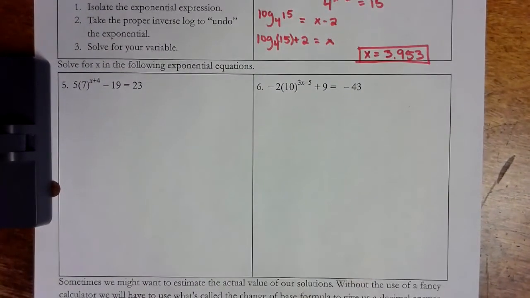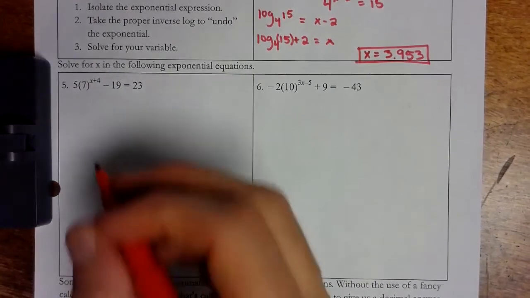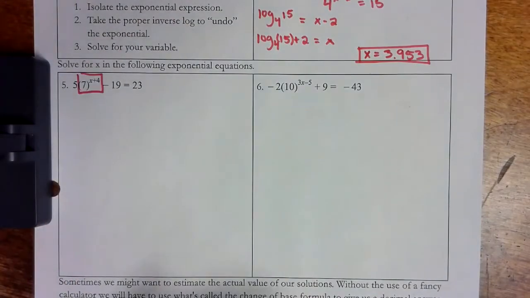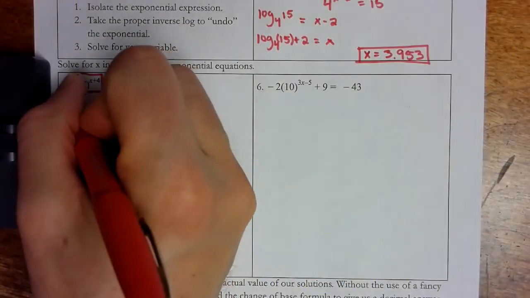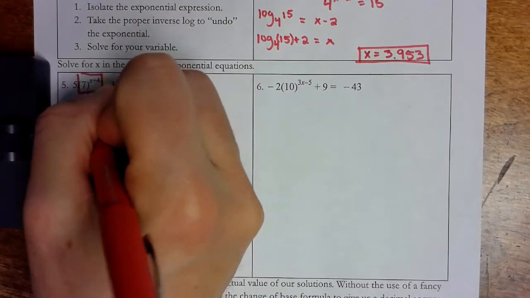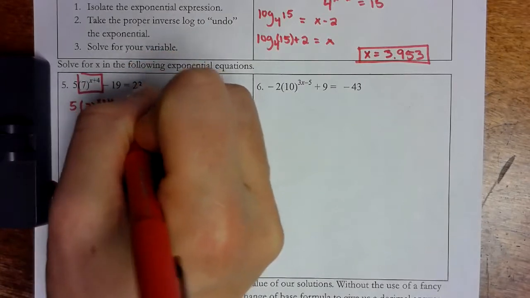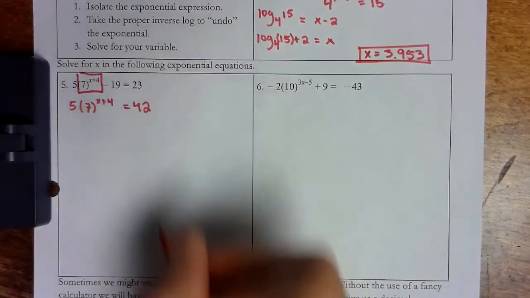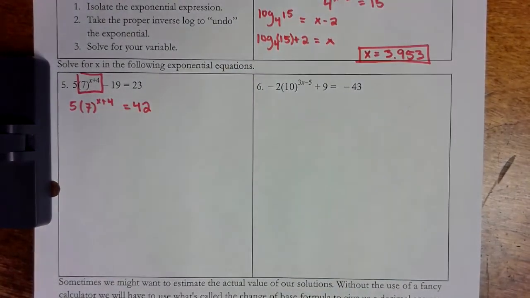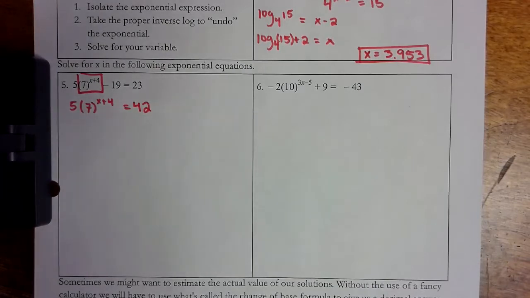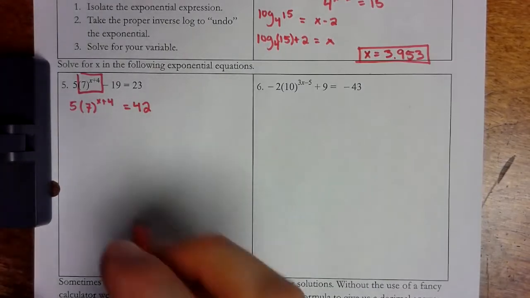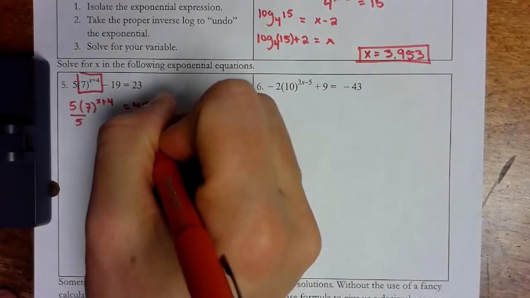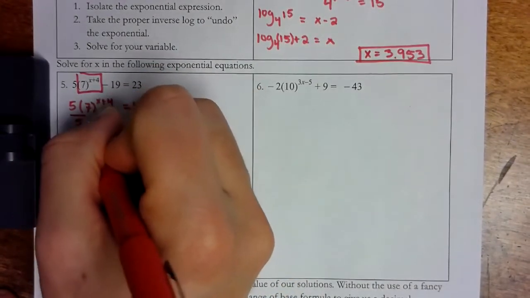Okay, let's do number 5, where again, we're going to work on first getting the exponential term by itself, which is 7 to the power of x plus 4. So to do that, I'm going to add 19. So that gives me 5 times 7 to the power of x plus 4 equals 23 plus 19, which is 42. Let's just be confident. I don't want to mess up on the video. Yes, it is. And then I need to divide by 5. That's what's going to get that final exponential term by itself.